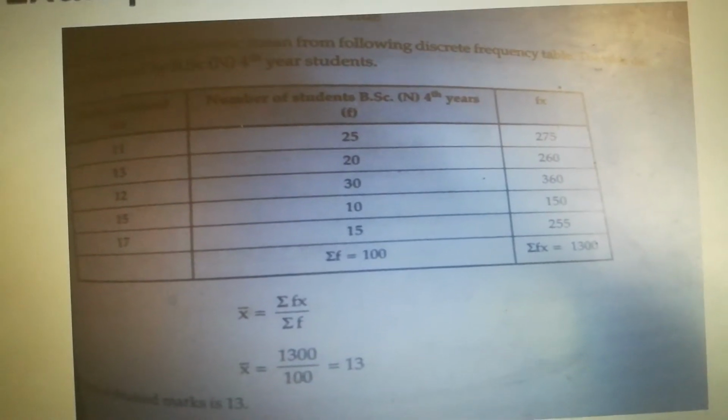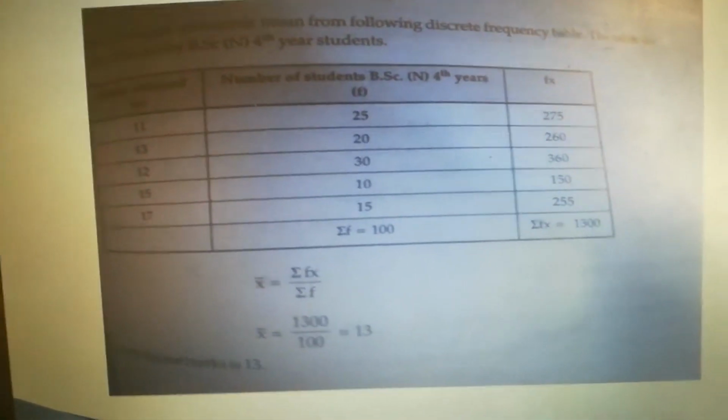Okay, so apply the formula. For the discrete frequency, x bar, the mean, is equal to summation fx divided by summation f. Here summation fx is 1300 and summation f is 100. So 1300 divided by 100, and we get the mean value as 13.